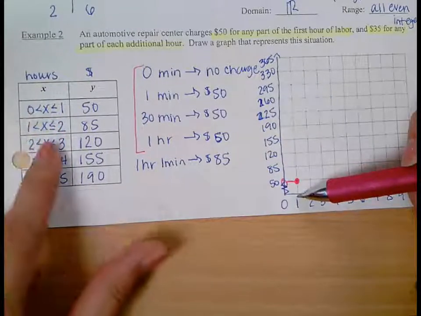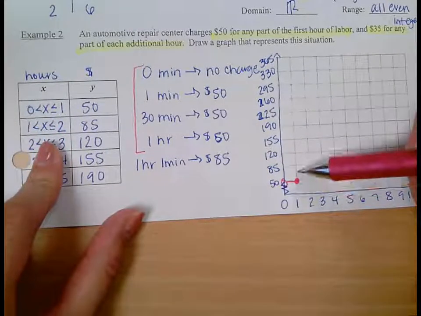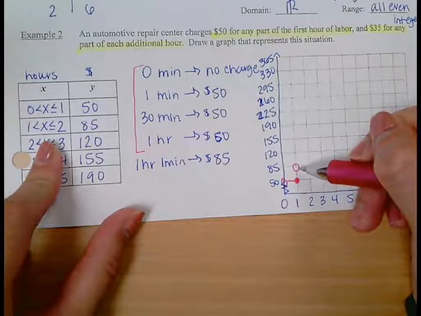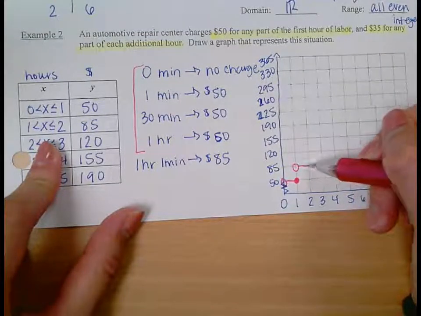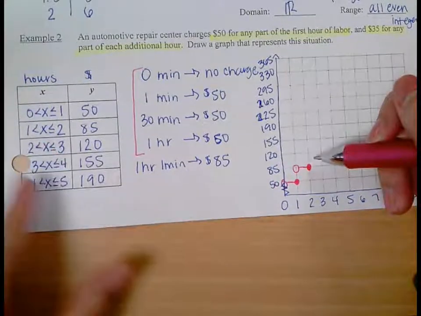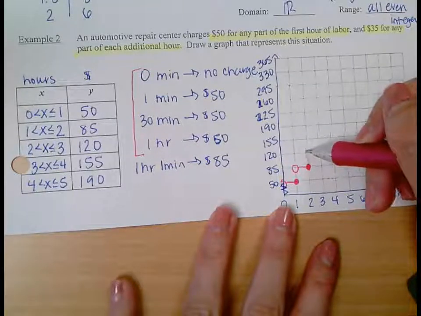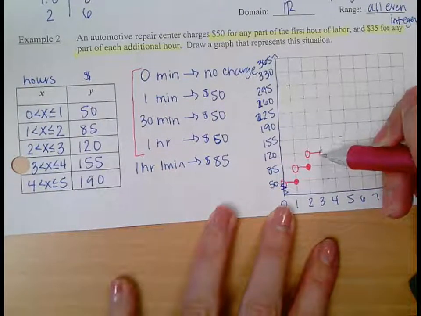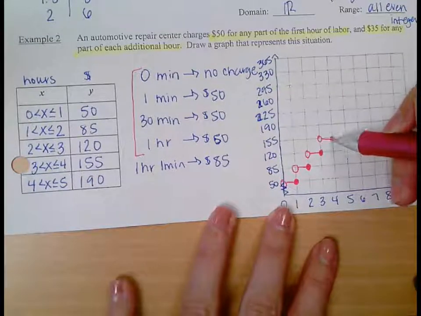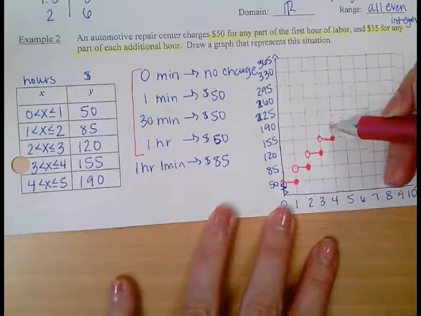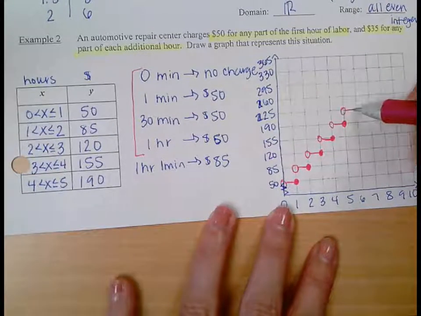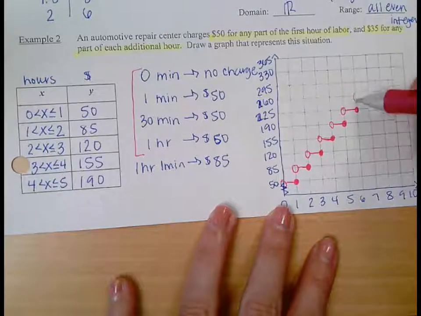And then still at the X value 1, now my cost is jumping up to 85. So at 1, I would have a circle, line segment over to the X value 2, and I would have a dot because at 2 hours I am paying 85. And then I would follow the pattern. So now jump up to 120 with a circle, line segment over, dot. And then I can even continue past what was on my table based on how we scaled this, because that pattern is just going to continue.